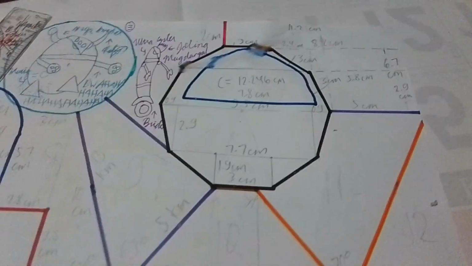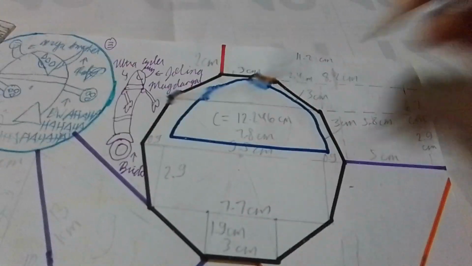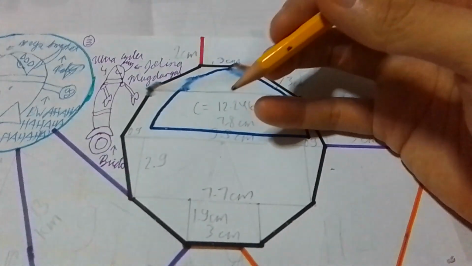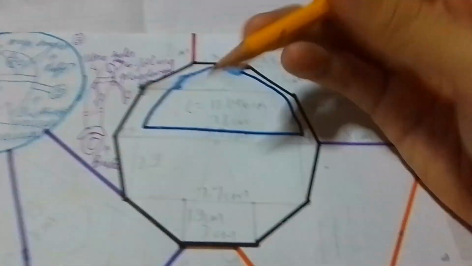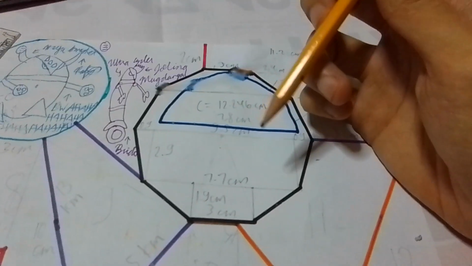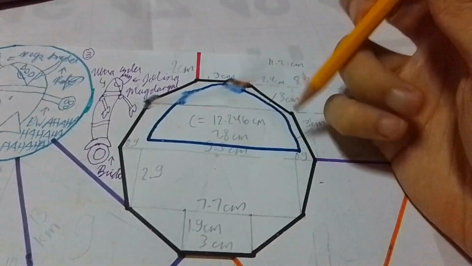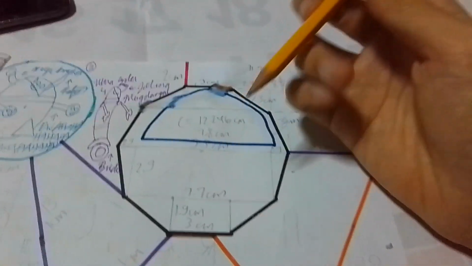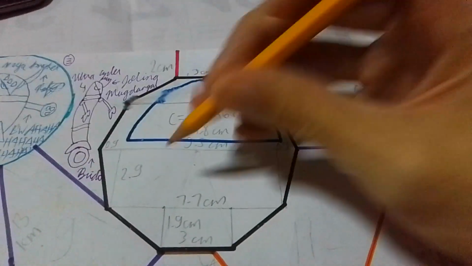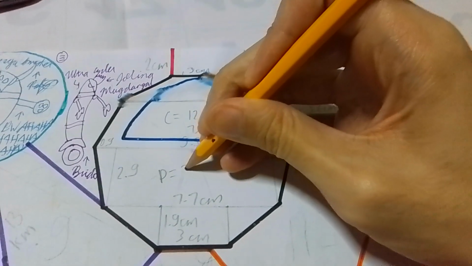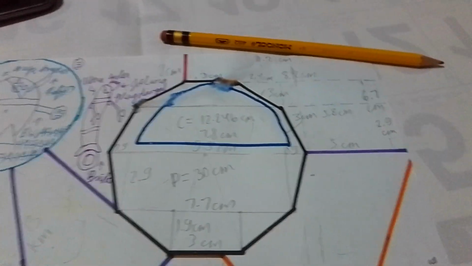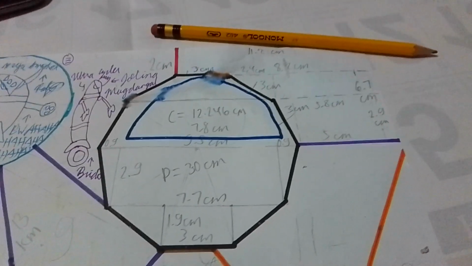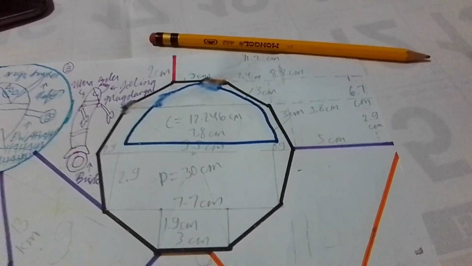So therefore, to get the perimeter of the regular decagon, remember, since all the sides are congruent, it's the measure of one side times the number of sides that you see in that polygon. And since there are 10 sides that are congruent because it's a regular decagon, it's 3 times 10. So the perimeter of the regular decagon is 30 centimeters. Okay? However, we're still not yet done because we still need to solve for the area pa.